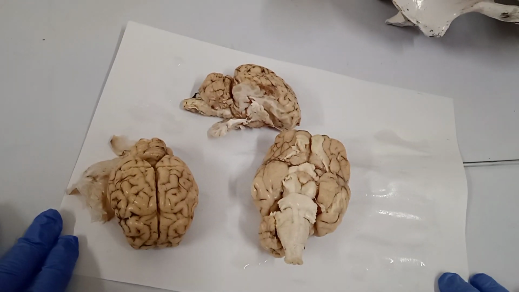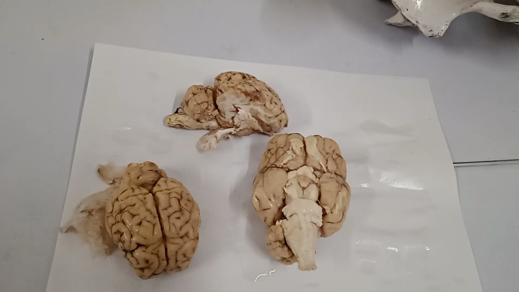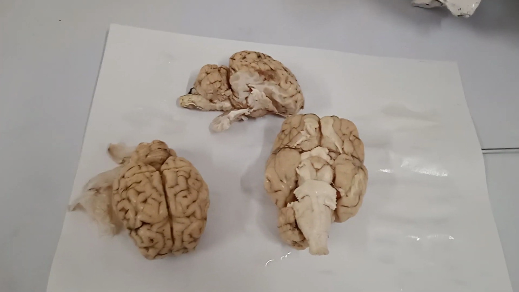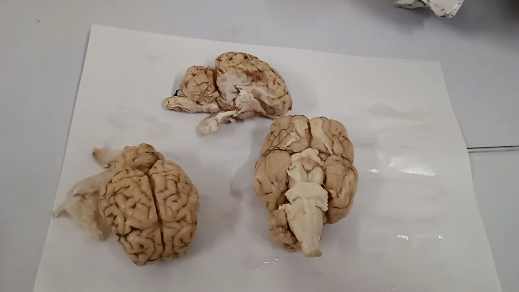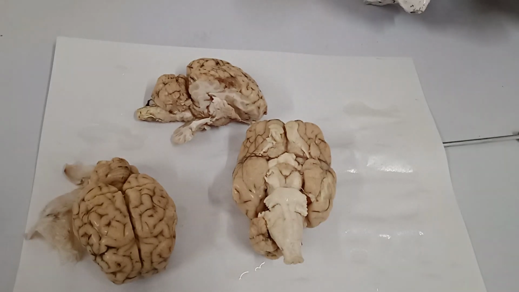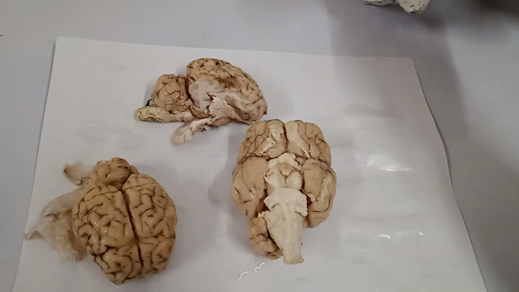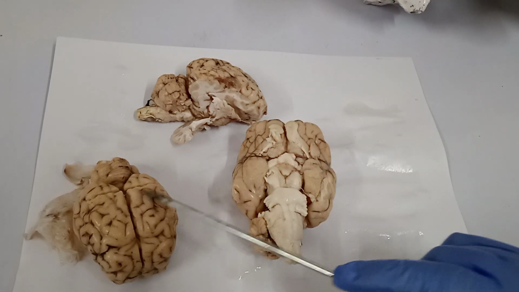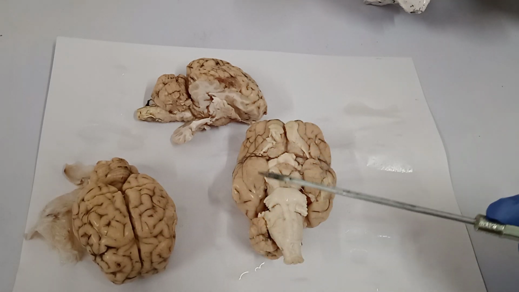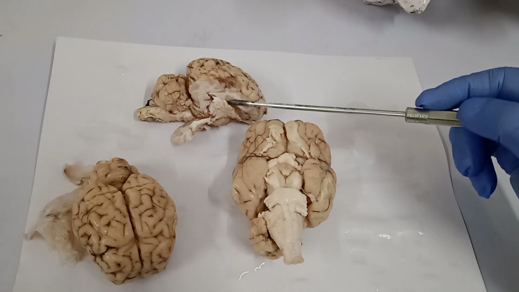So in front of me you can see three brains with three orientations. One of the orientations is the dorsal, one is the ventral, and one is the lateral, or the sideways. So this will be the dorsal surface, that means towards the upper side. This is the ventral surface and this is the side surface.